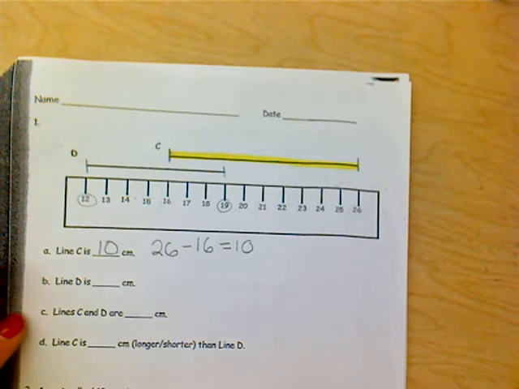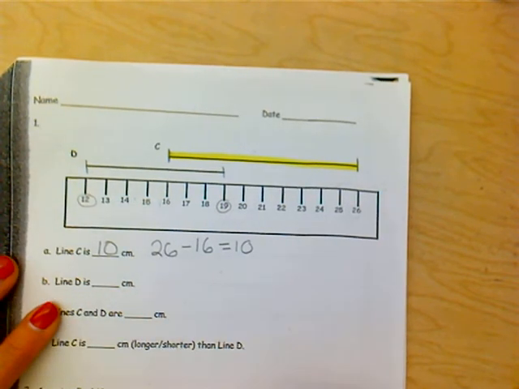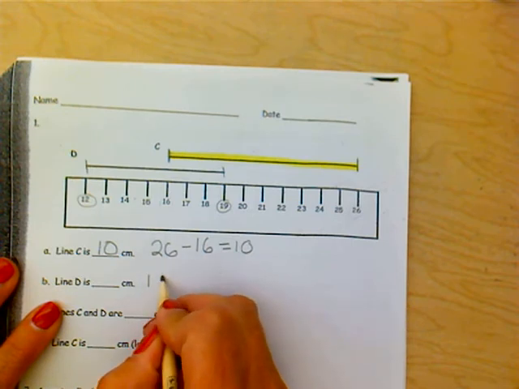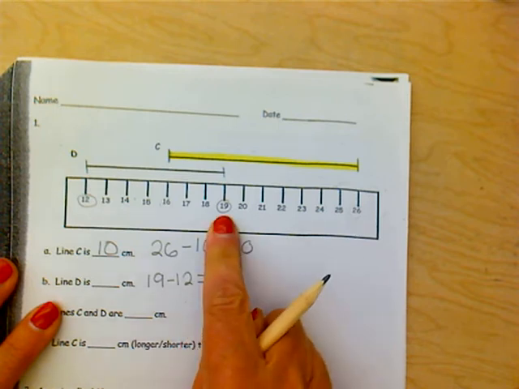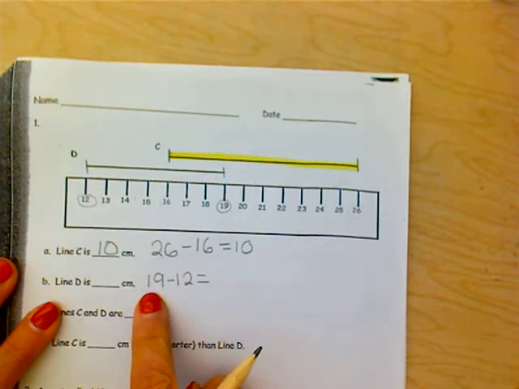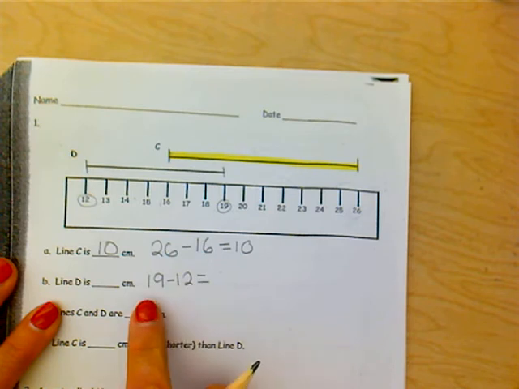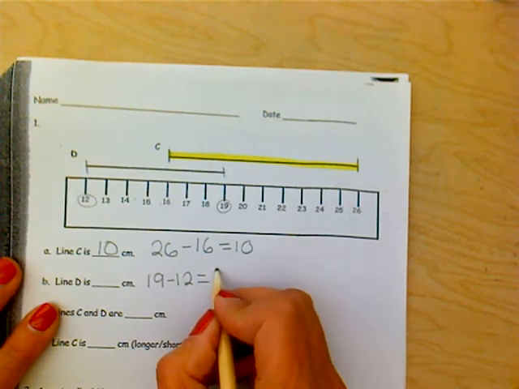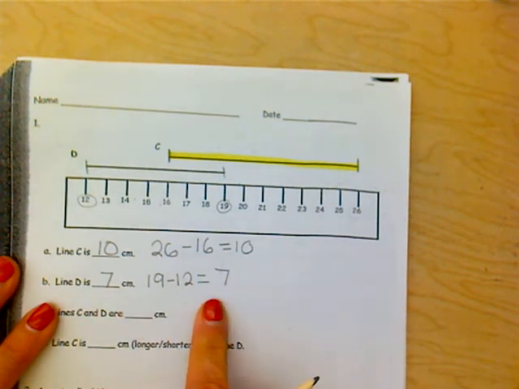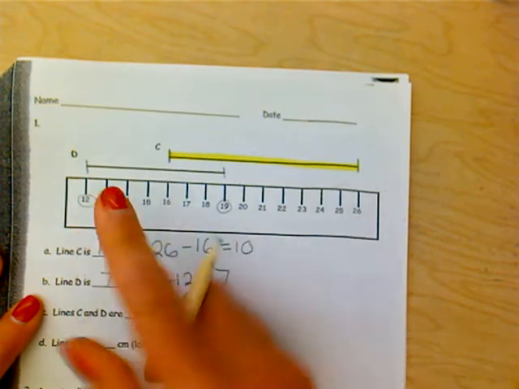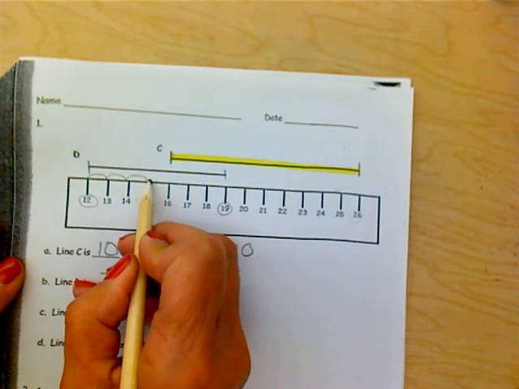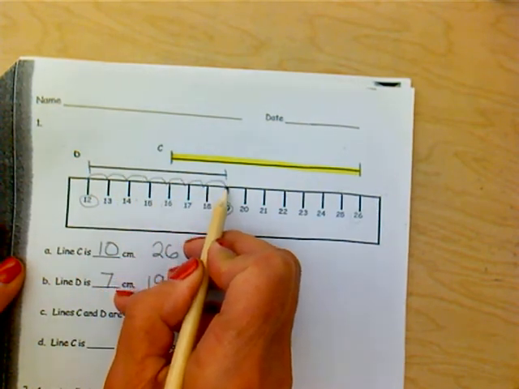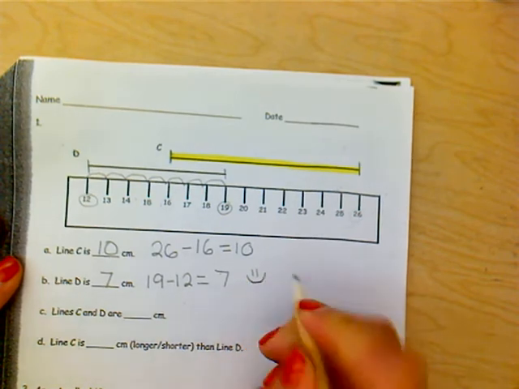Are you back? All right, so I'm going to start with the equation this time. I ended at 19, and I counted back to 12. How many spaces are there between 19 and 12? Well, 19 take away 12 would be 7. So I'm thinking there are 7 centimeters between 19 and 12, but I'm going to count that. Here we go. Ready, and 1, 2, 3, 4, 5, 6, 7. Boy, I am absolutely right on.